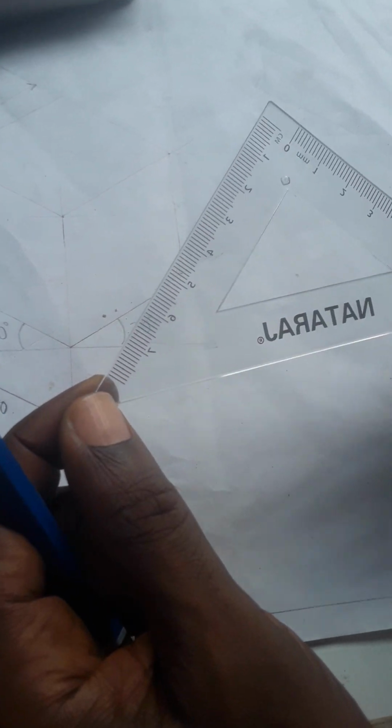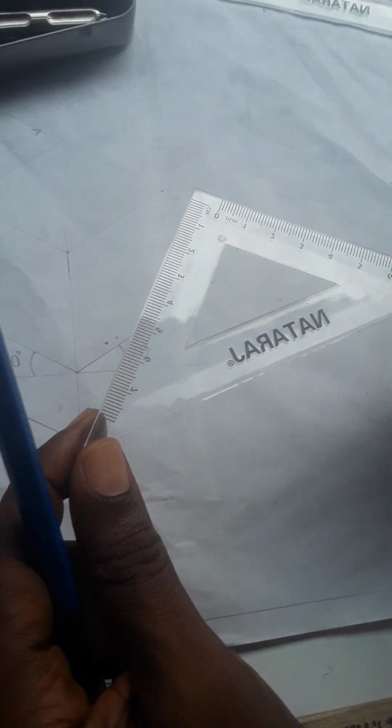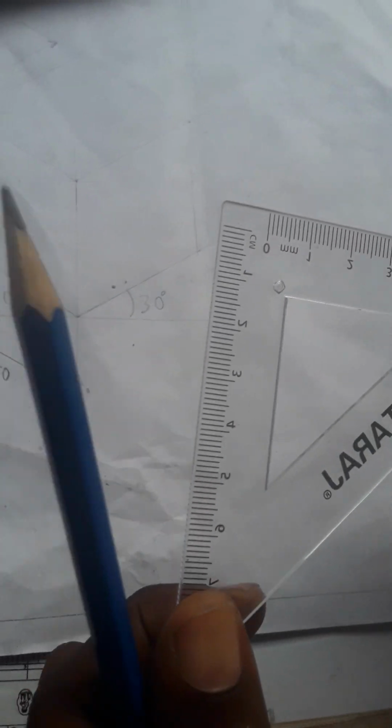I said it is a pictorial method of drawing an object in which the receding lines are drawn at 45 degrees. Yes, that's what oblique drawing is all about. Now, having known the definition of oblique drawing, let's go to the next subtopic, which is types of oblique drawing.